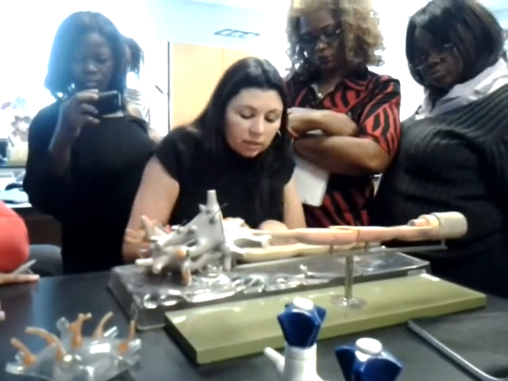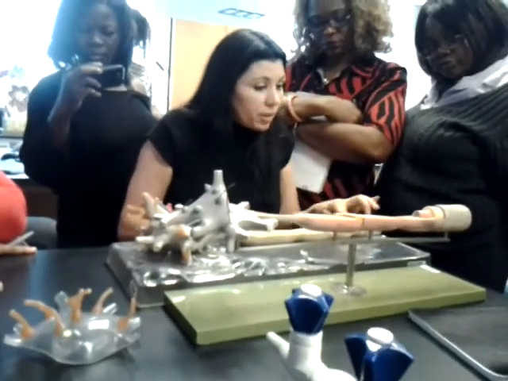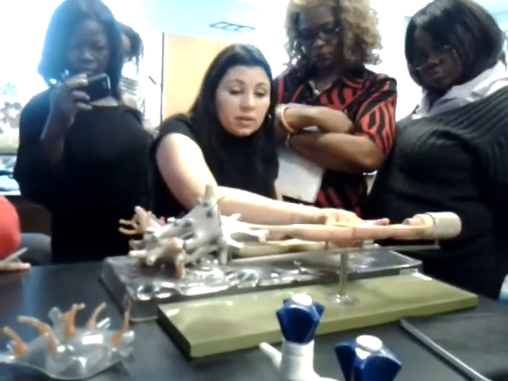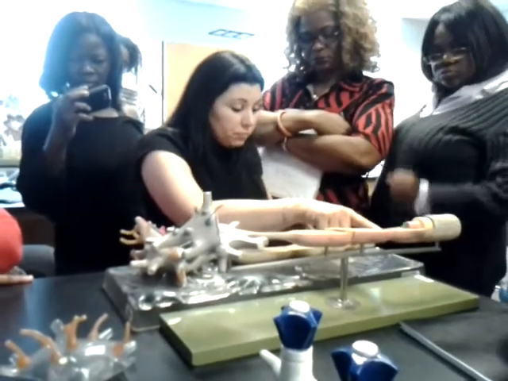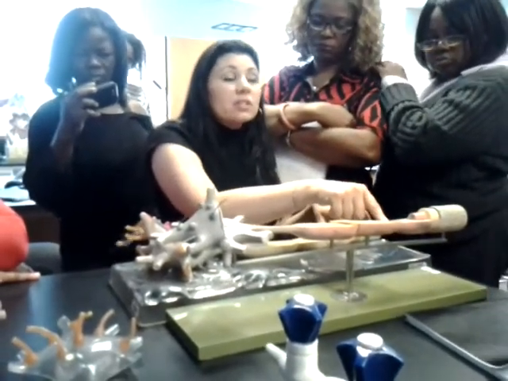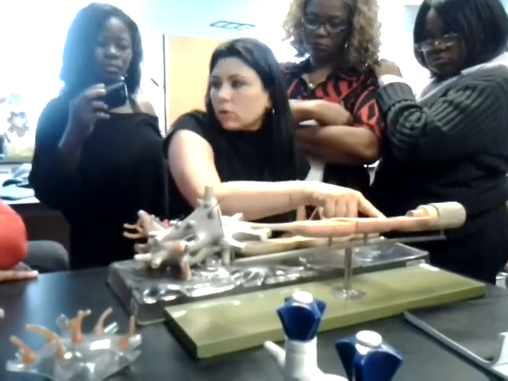In between the two Schwann cells, where it divots in, like here's a better view, this indented area, those are nodes of Ranvier. And this is where the nerve impulse jumps, but you'll learn about that later on.